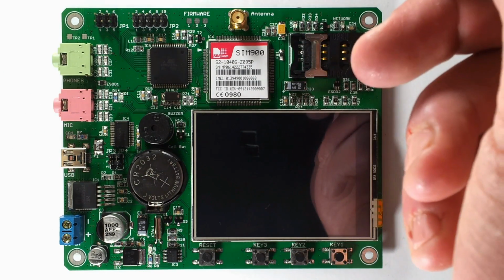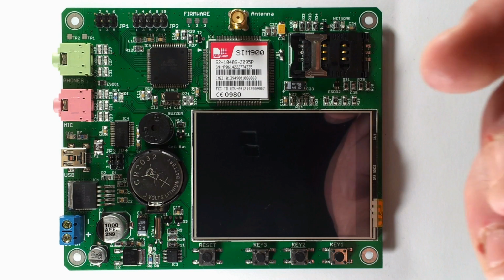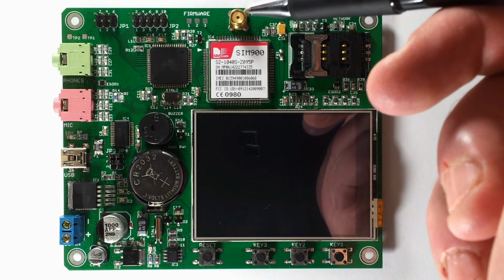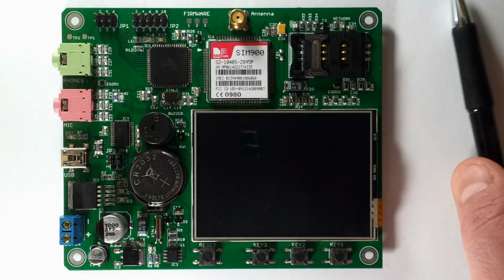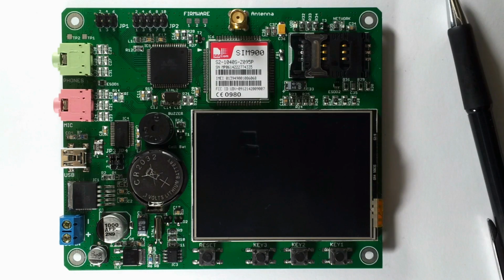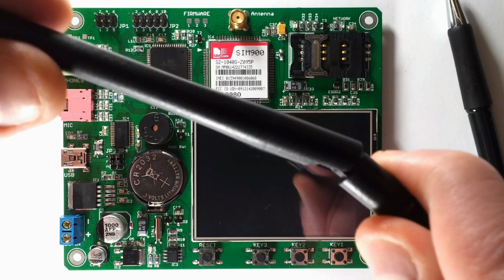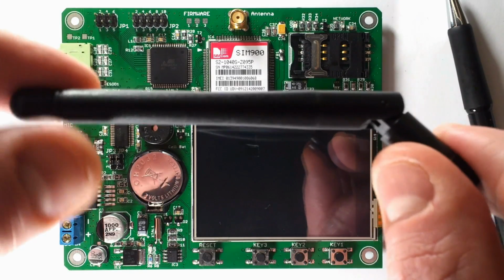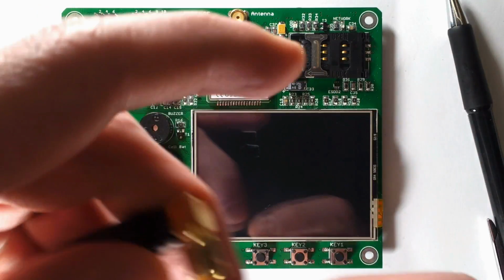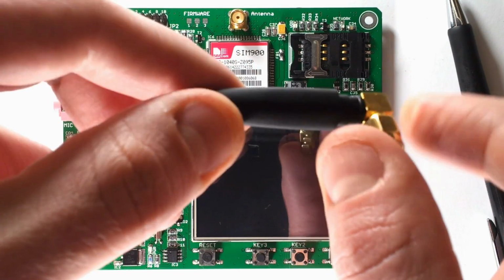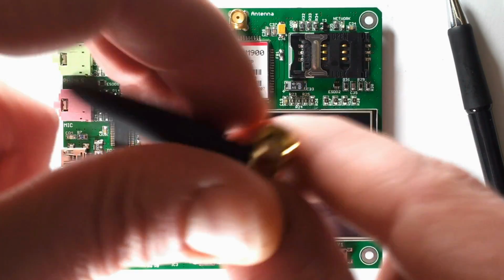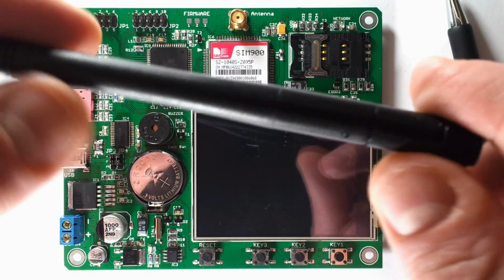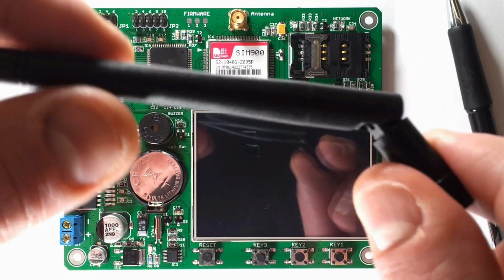This is the GSM antenna connector here. I don't know if you can actually see this on the video. There is a microstrip here for matching the 50 ohm impedance of the antenna. And I've tested this system with 2 different GSM antennas. This is the first one. It's foldable. And this is the second type. A little bit smaller, not foldable, but this one here is better. I get better results, better signal strength when using this.